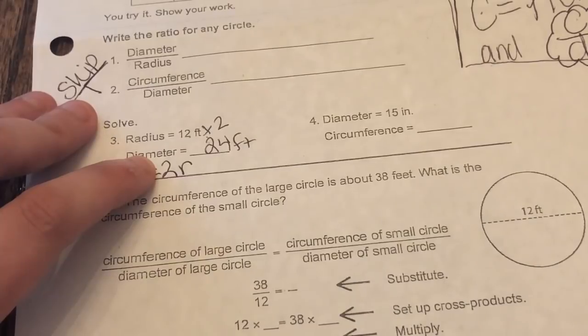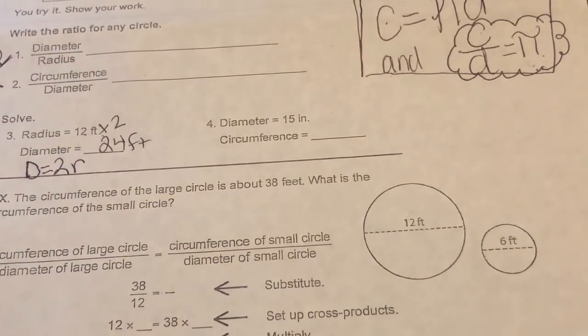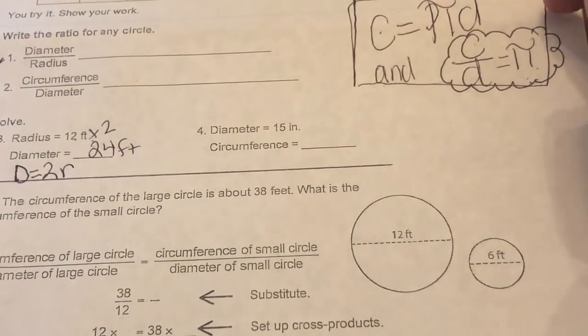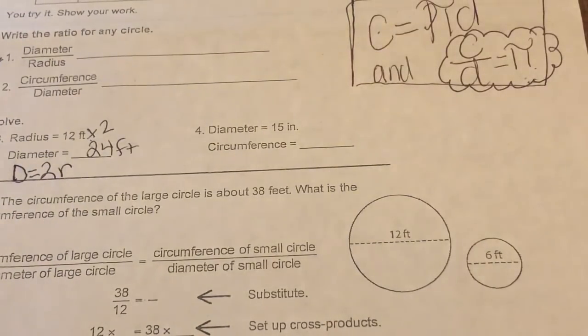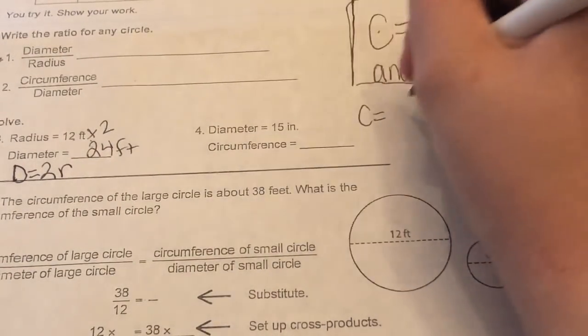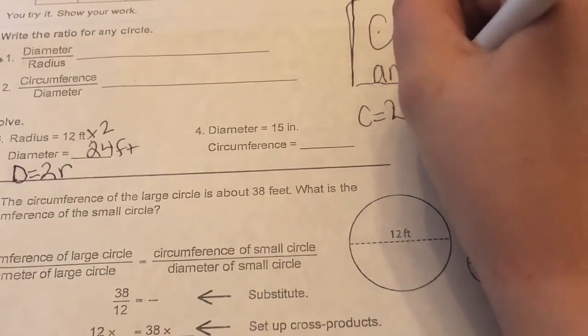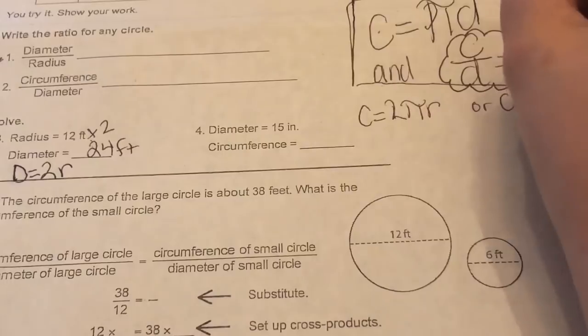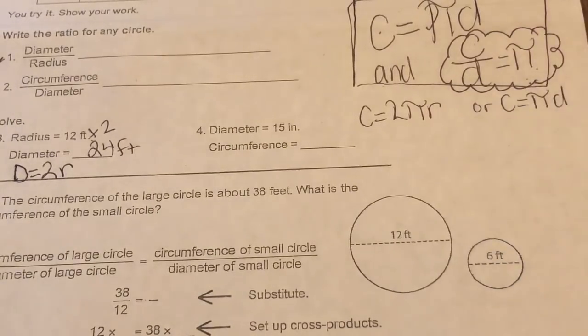All right, well, number 4, we have diameter equals 15 inches and the circumference equals blank. We can do it 2 ways. We can either use C equals 2 times pi times radius, or you can use circumference equals pi times diameter. In this case, we're going to try using circumference equals pi times diameter, but I'm going to show you both ways. So the first thing we do is rewrite our formula because we're trying to find circumference: C equals 2 times pi times r, or C equals pi times diameter.